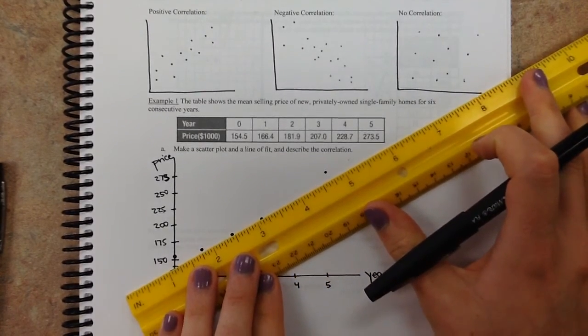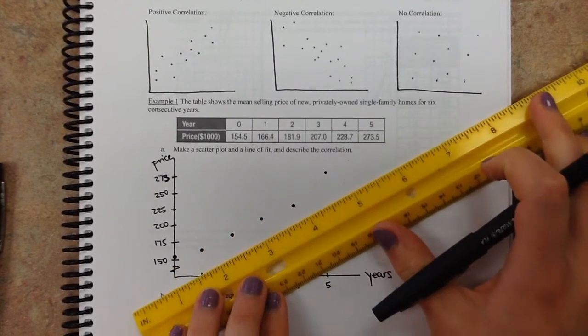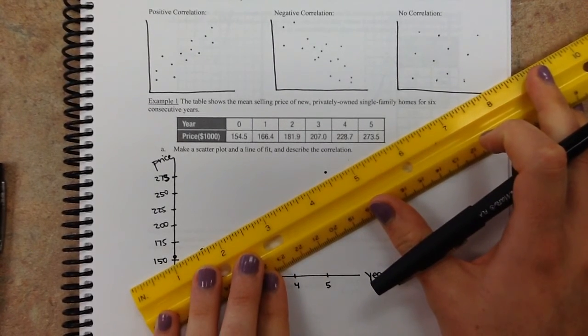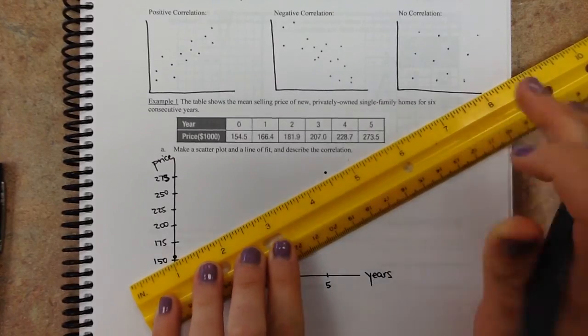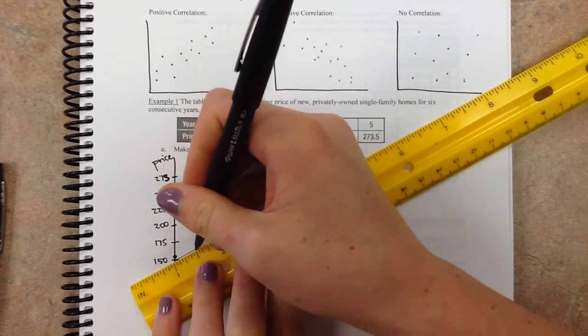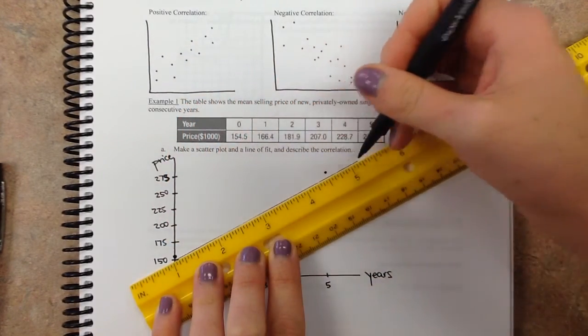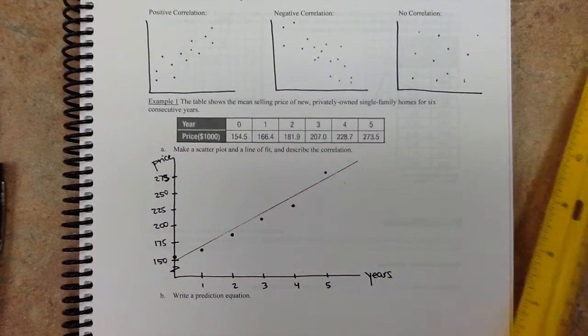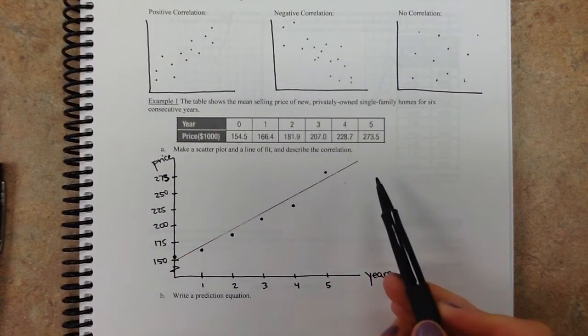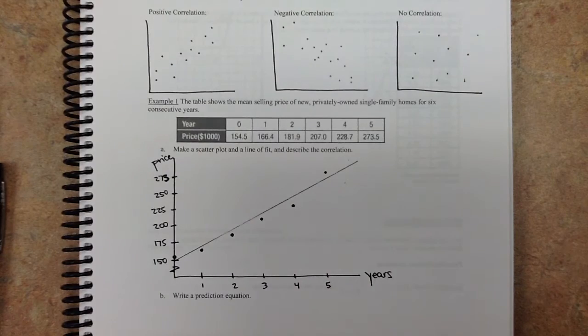Okay, so to make the best line of fit, you want about half the data to be below it and half the data to be above it. So I'm going to draw maybe something like this. You just do your best, estimate where you think it would fall. Something like that. Maybe you might want it to go a little lower, a little more slanted, whatever. Line of fit is something that you're sketching yourself.